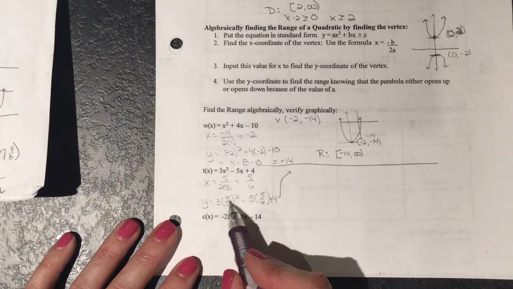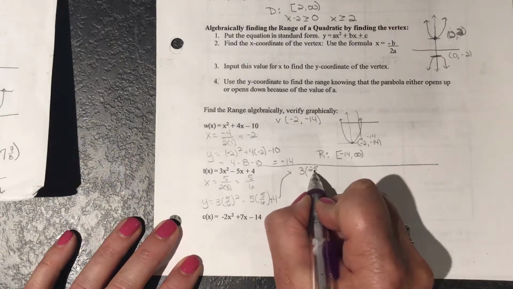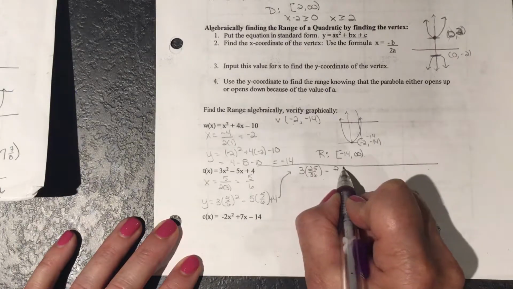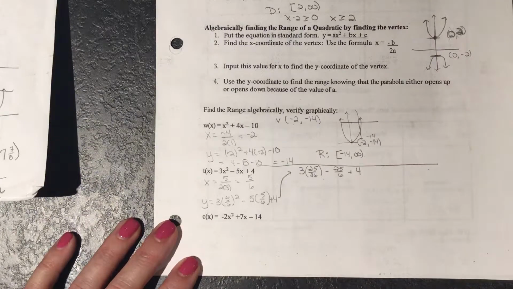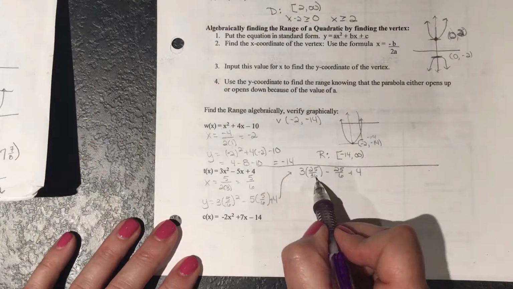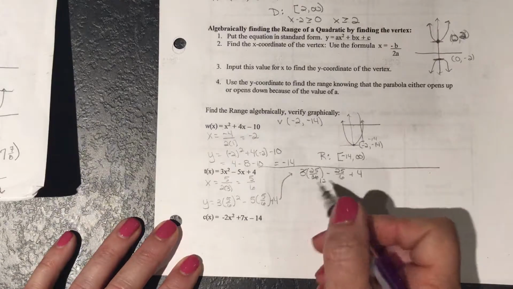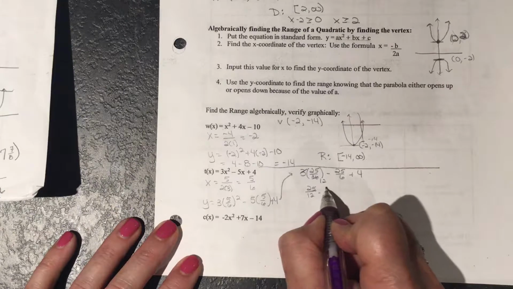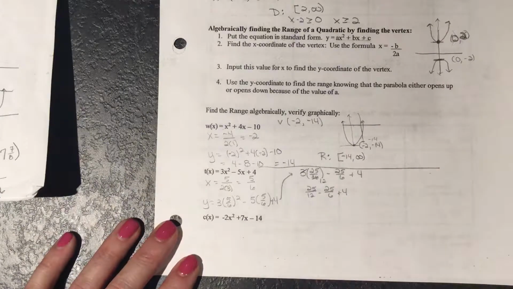I'm going to square my fraction. So I get 25/36 minus 25/6 plus 4. I know that 3 can go into 36 12 times, so I'm going to simplify that. So I get 25/12 minus 25/6 plus 4.